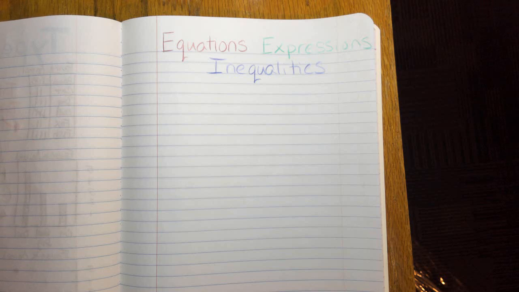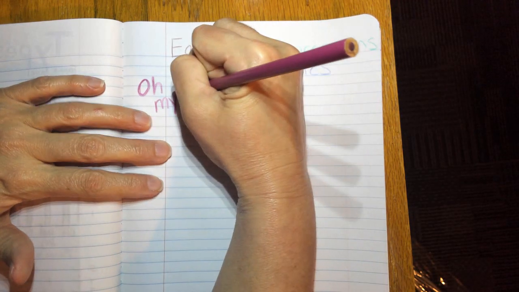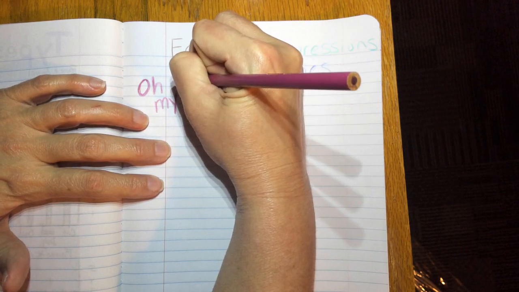So this is an anchor chart for equations, expressions, inequalities. Equations, expressions, inequalities. Oh my. Sorry, just trying to give you something here, okay?